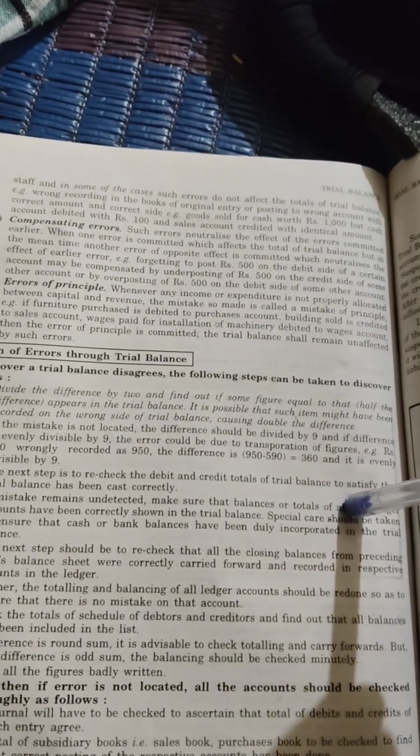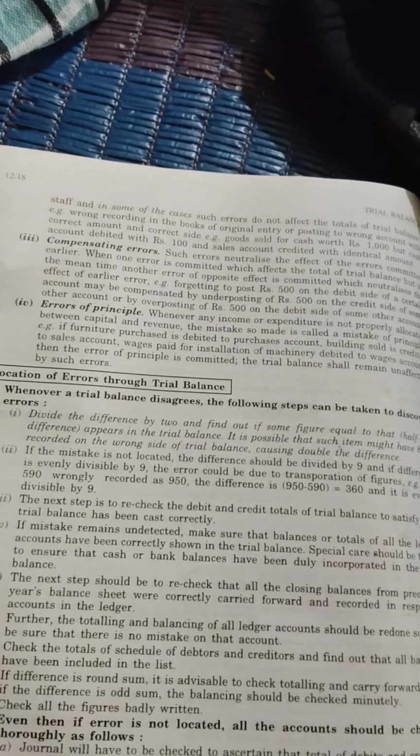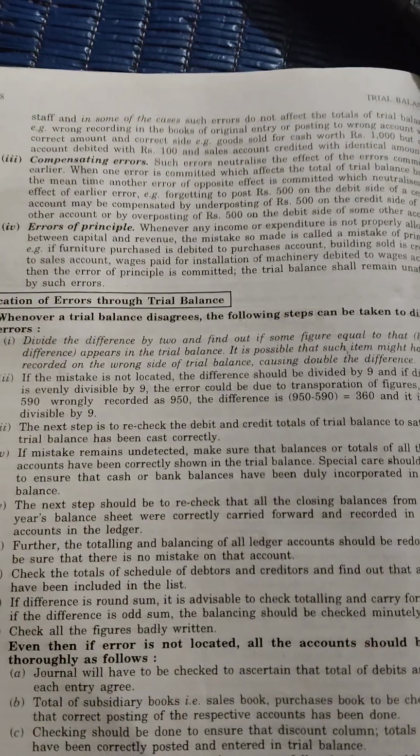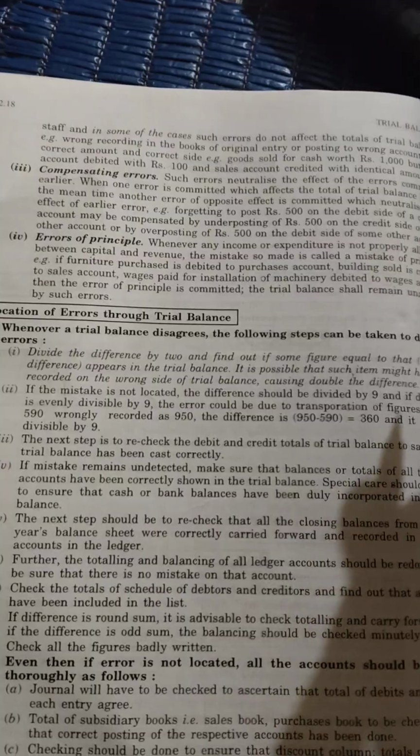Error of principle: whenever income or expenditure is not properly allocated between capital and revenue, there is a mistake called a mistake of principle, which is also not identified by the trial balance. For example, if furniture is purchased, it should be debited to the furniture account, but it is debited to the purchase account, so it is treated as a revenue transaction when it should be a capital transaction. That kind of error will not be identified by the trial balance.